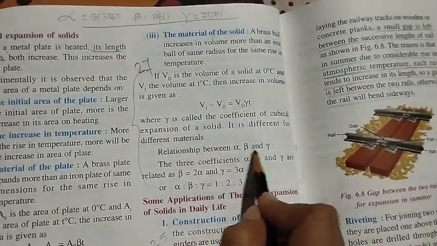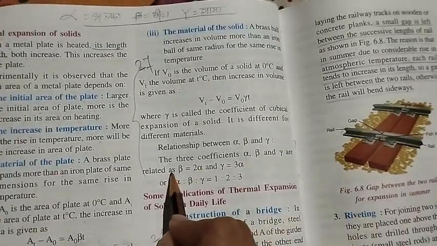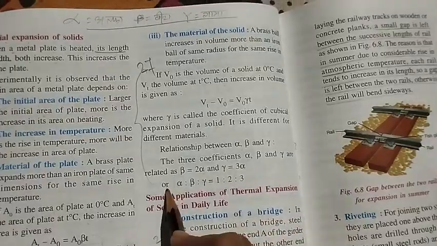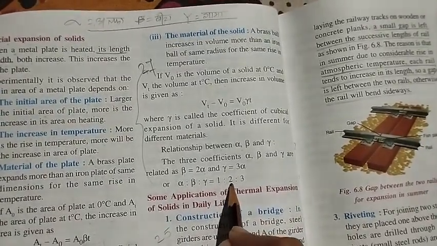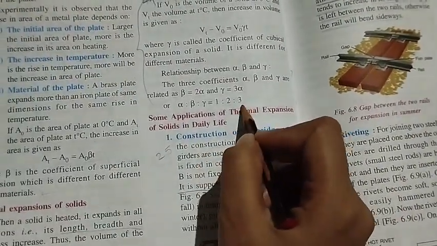Relationship between alpha, beta and gamma. The three coefficients alpha, beta and gamma are related as beta is equal to 2 alpha and gamma is equal to 3 alpha, or alpha : beta : gamma is equal to 1 : 2 : 3.